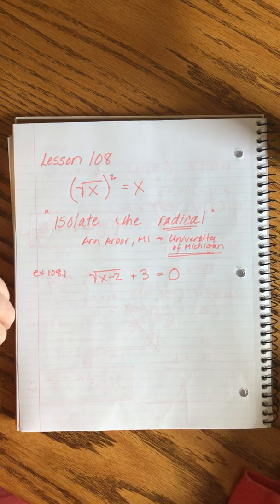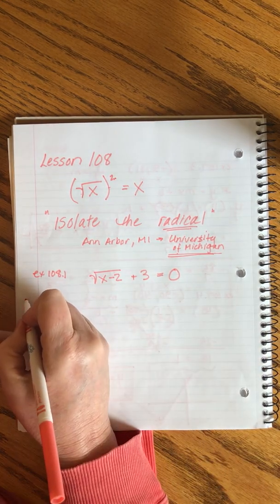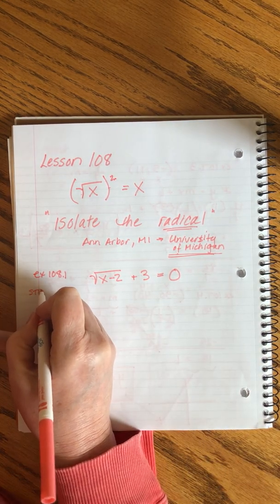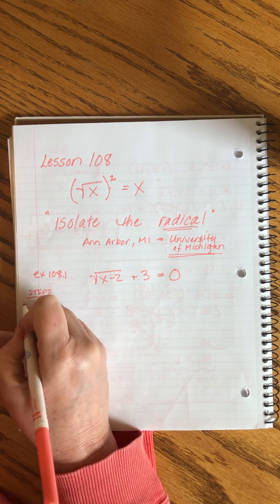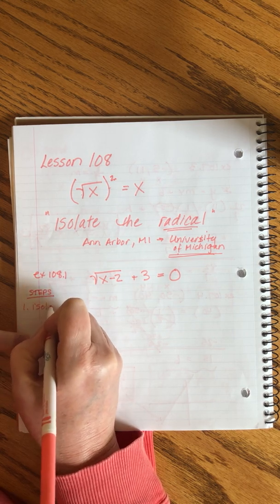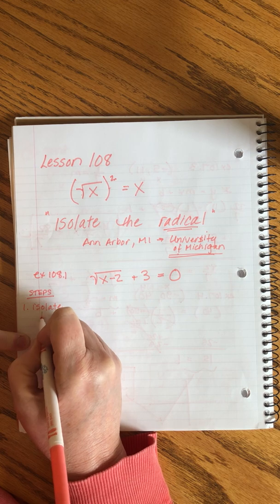Okay, the first step in this type of problem is to isolate the radical.